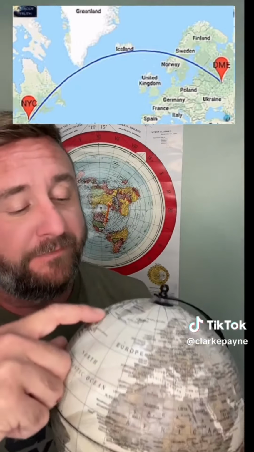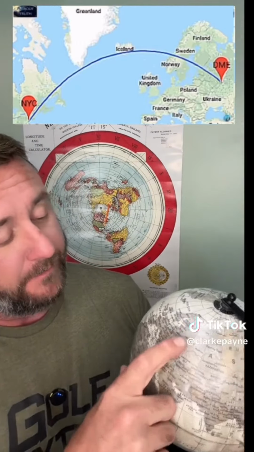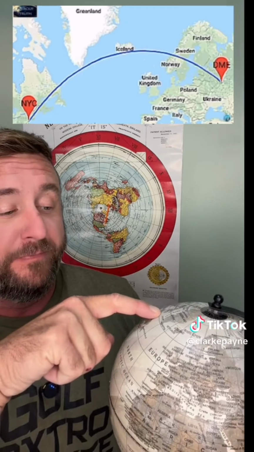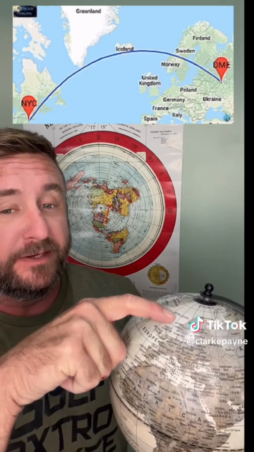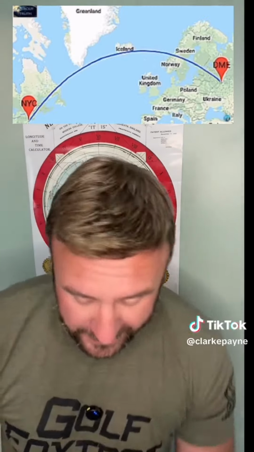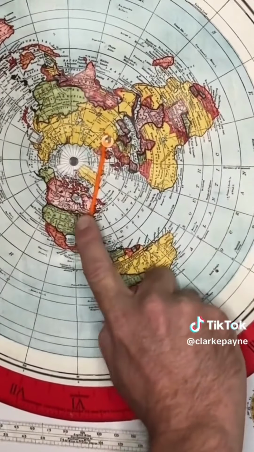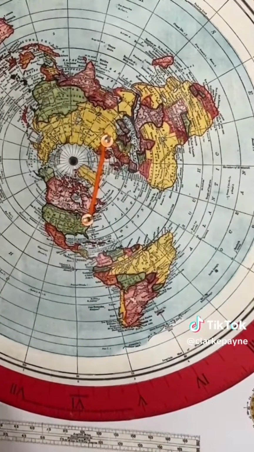All right, so first up, we're going to go from New York to Moscow. On the globe model, we have New York right here, right? Now, the flight that I typed in to get all the way to Moscow over here, it's got you going all the way up to the tip of Greenland, Iceland, and curving back down. Now, let's check out the flat Earth model, shall we? Look at that! That's a straight shot from New York to Moscow.